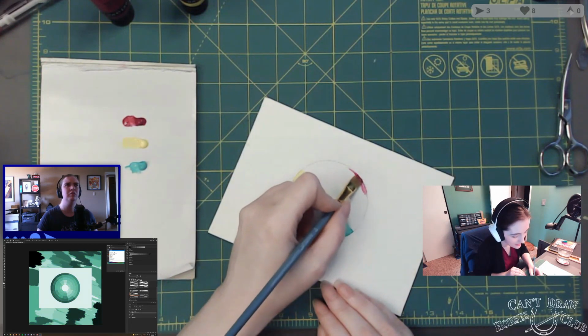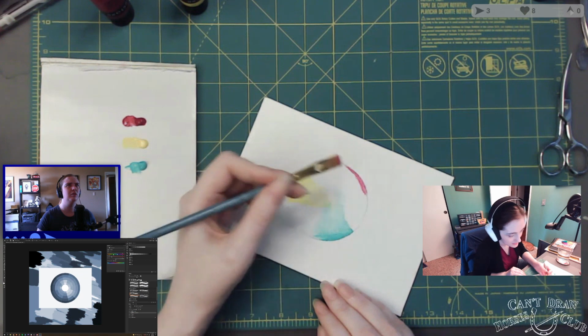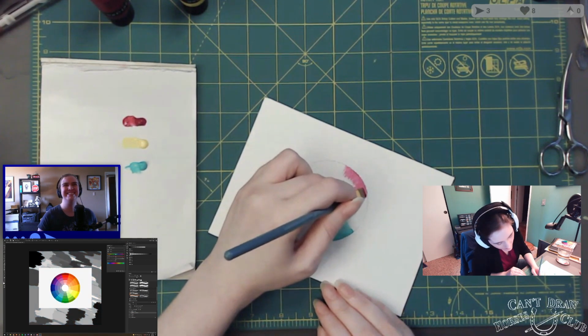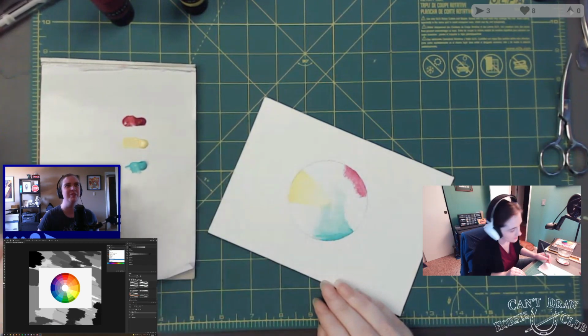I have not measured this circle, so it's going to be lopsided. It's okay. We'll just imagine.